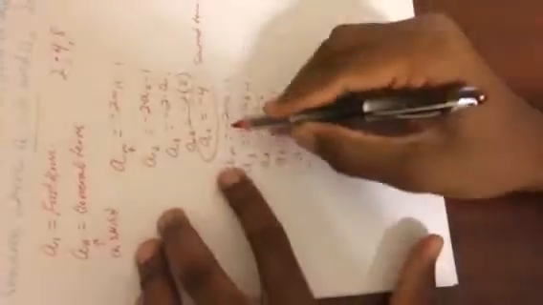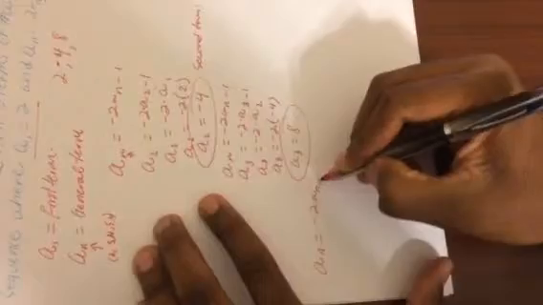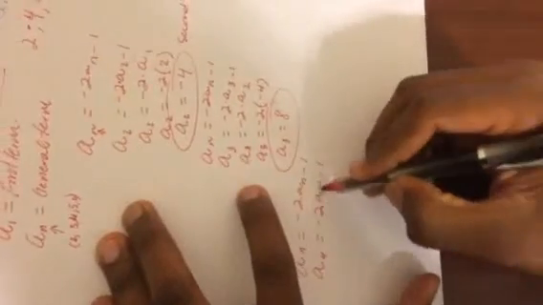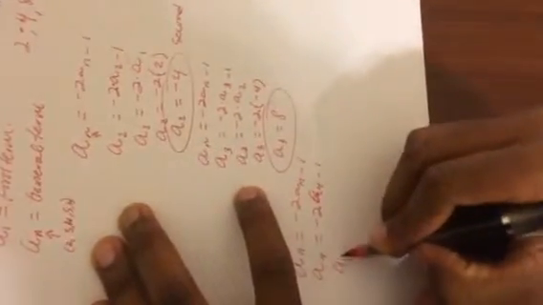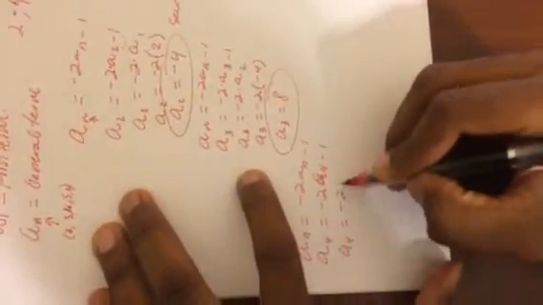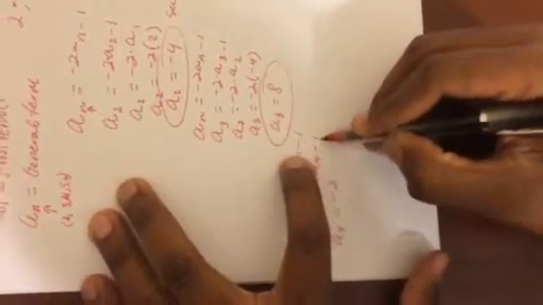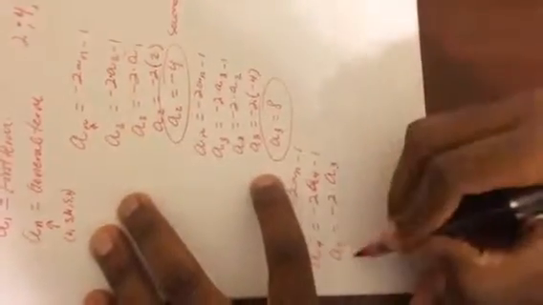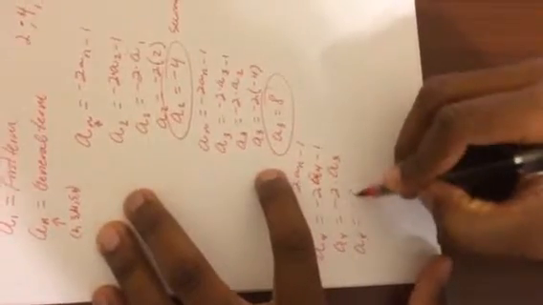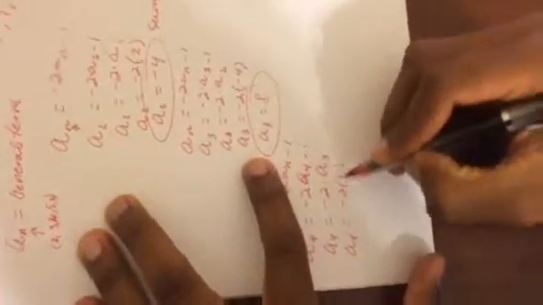Now let's find our fourth term. So we don't have to rewrite this. Let's write a sub n is equal to negative 2 times a sub n minus 1. I want to find the fourth term, so I'll substitute a 4 for the n. So a sub 4 is equal to negative 2 times a sub 4 minus 1. 4 minus 1 is 3, so it's a sub 3. So a sub 4 is equal to negative 2 times a sub 3, which is 8, right?